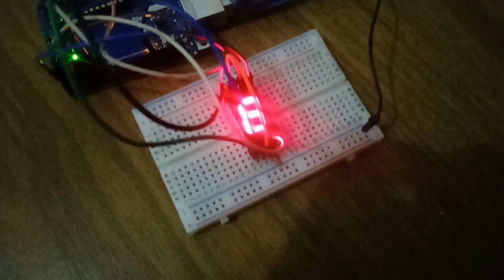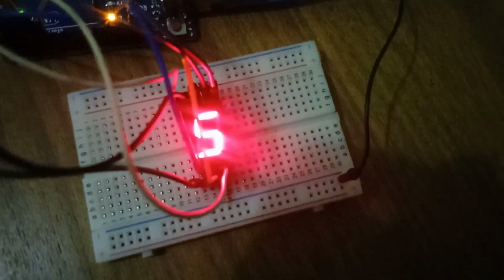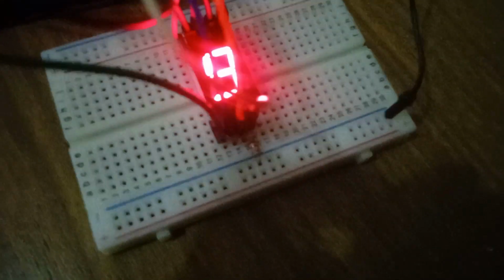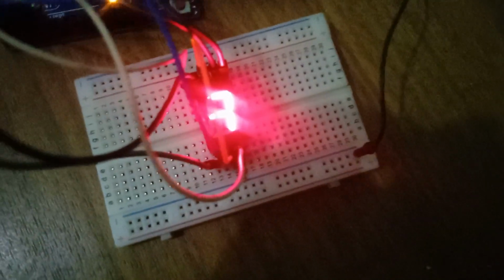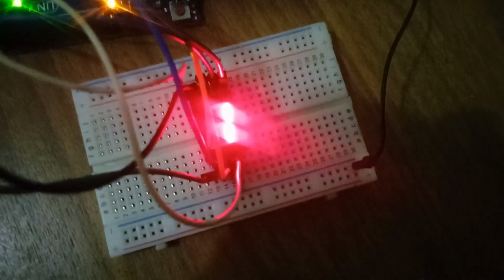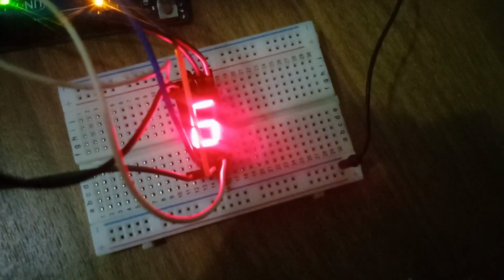Here is the physical display. As you can see, it is connected to port D. However, we need to mind the pinout that I showed earlier in order to connect it, because it is very different from Proteus. As we can see, when it reaches 9, it resets to 0.